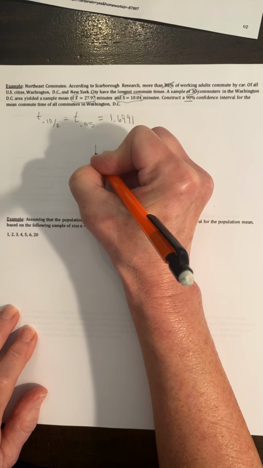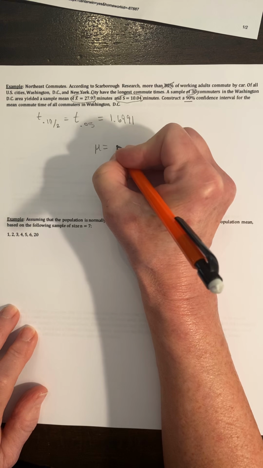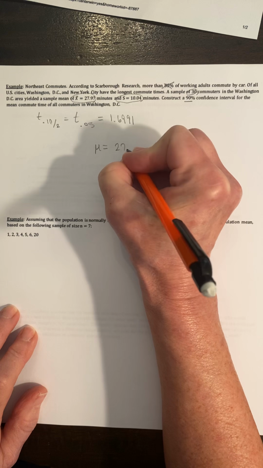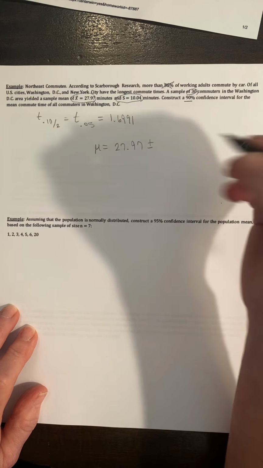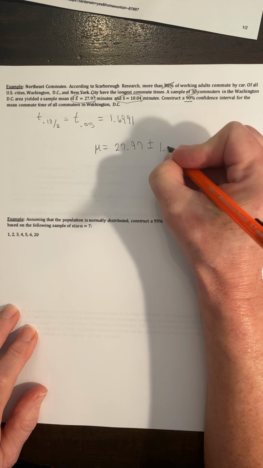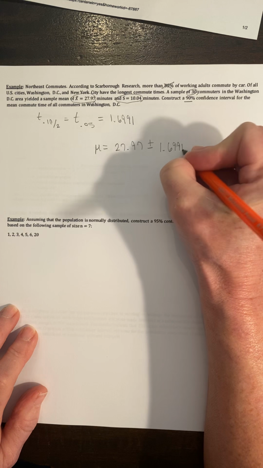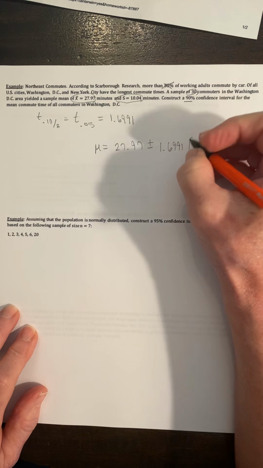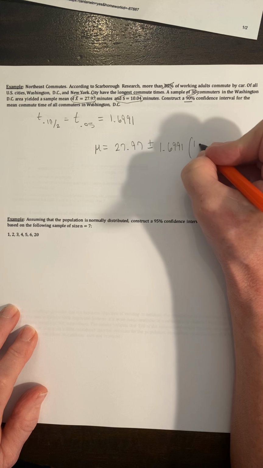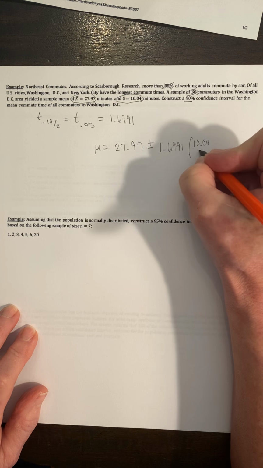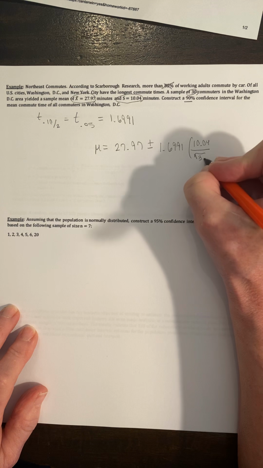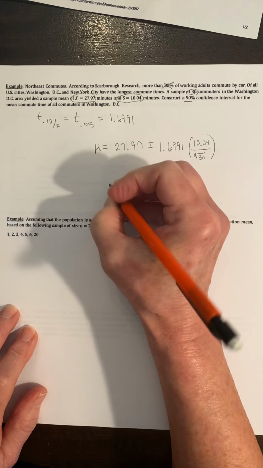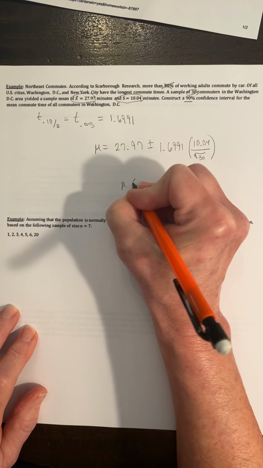And so my confidence interval is going to be x bar plus or minus my t-score, and that's times the sample standard deviation over the square root of n, and I'll just write my values down. I think we've got that part by now.